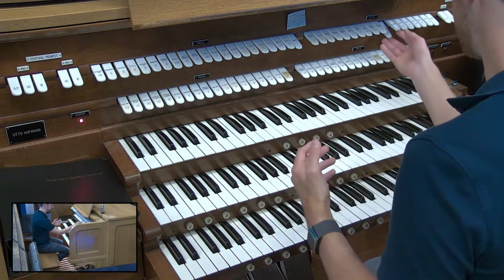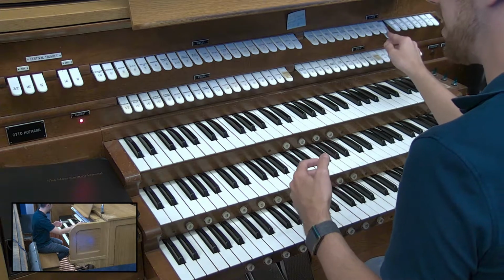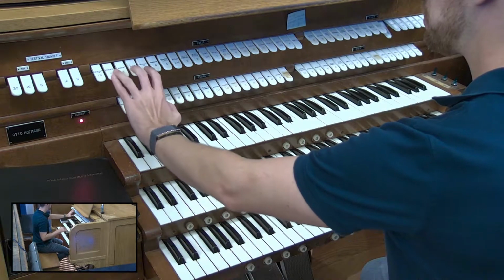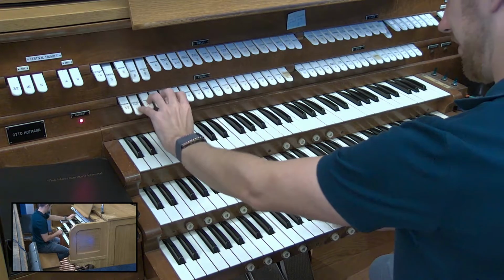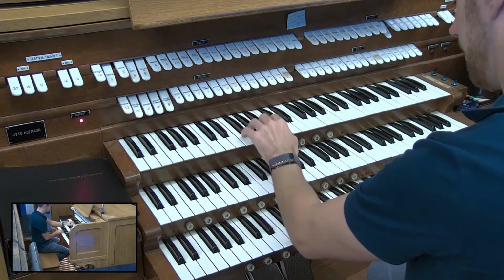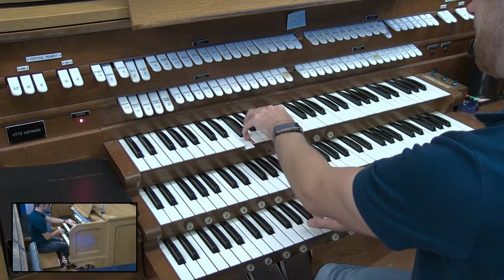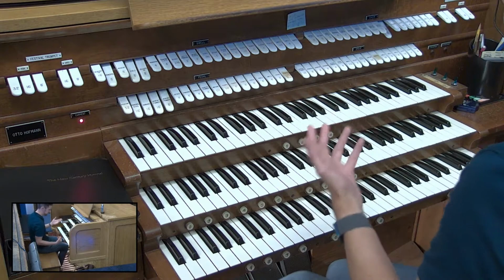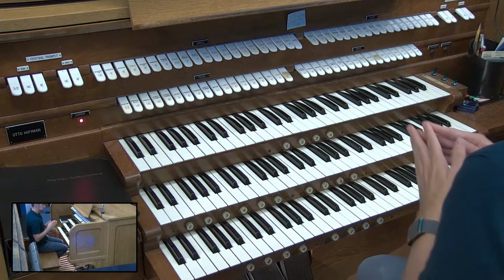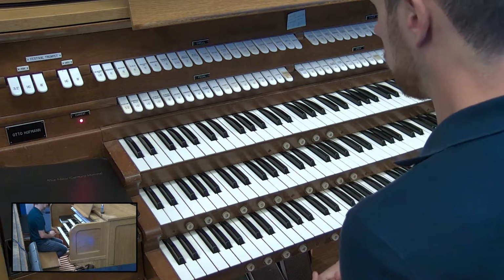You've heard me use this in a few preludes when I've done the Sally Gardens. That is that sound.